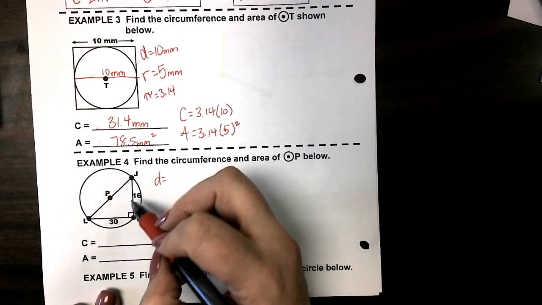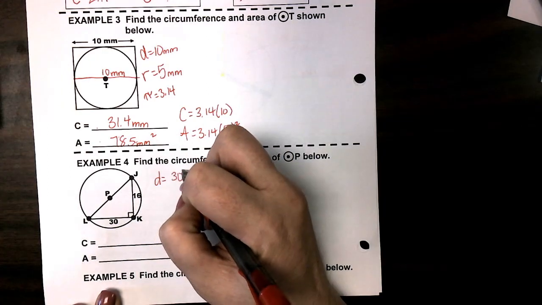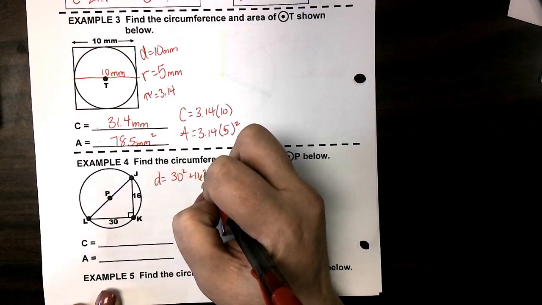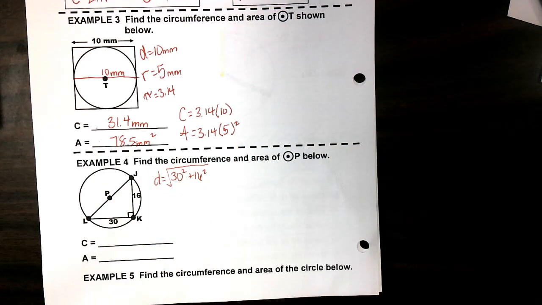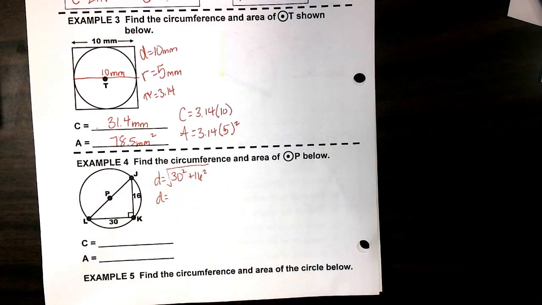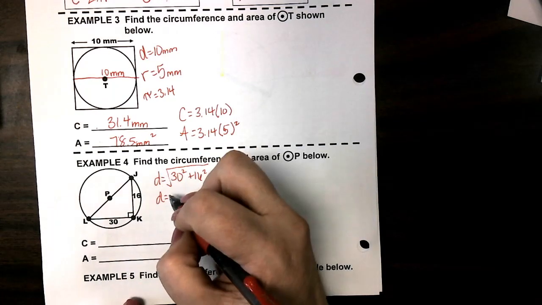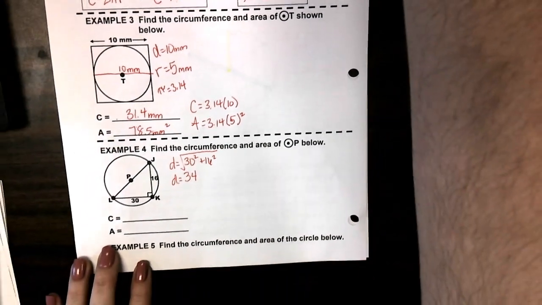And so the Pythagorean theorem, if you're finding the hypotenuse, is a squared plus b squared. So 30 squared plus 16 squared. And then if you put the square root sign around it in your calculator first, it will give you that answer straight away. So if you do that symbol and then put those in, what does the diameter equal? 34. Most of the time it's not going to be a whole number, just FYI.